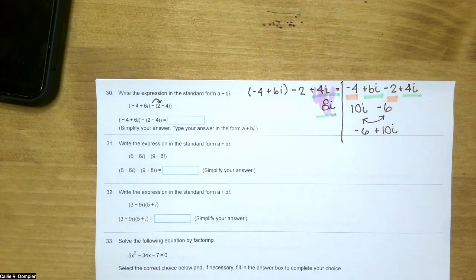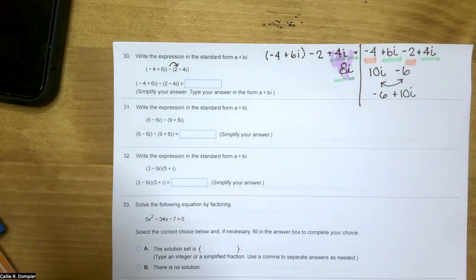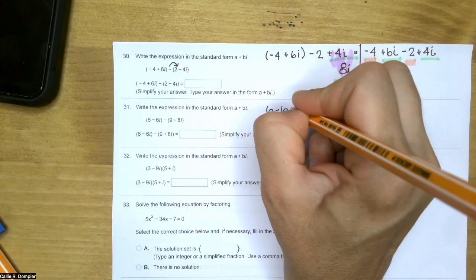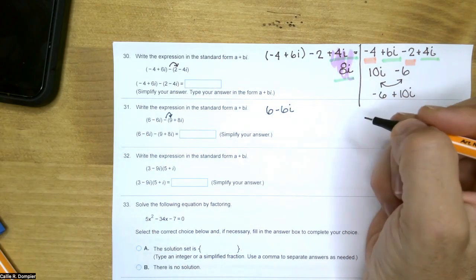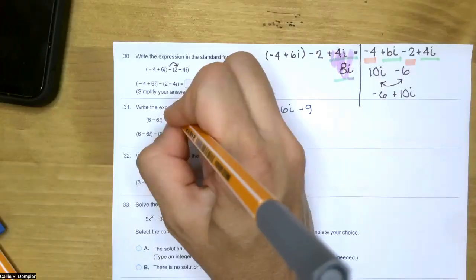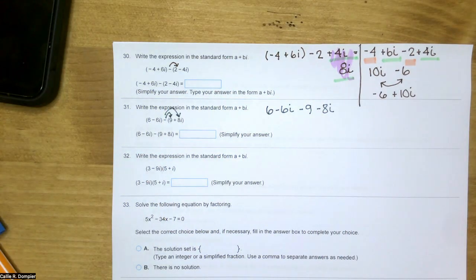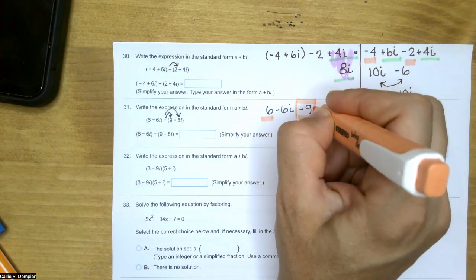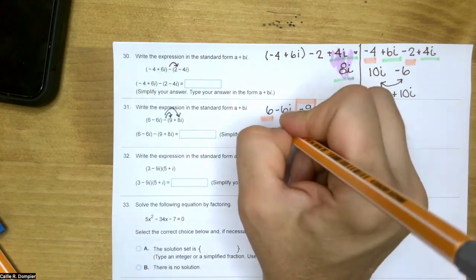Negative 6 plus 10i. 31, we're doing the same thing. We're subtracting. So I'm not going to put parentheses this time. So we have 6 minus 6i. I'm going to start distributing that minus. A negative and a positive become a negative 9. And then a negative and a positive become a negative 8i. Now we're just combining like terms again. Let's start with the real ones this time. 6 minus 9. Make sure you include that negative sign.